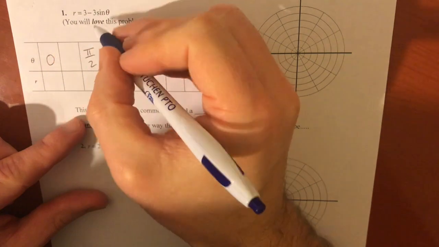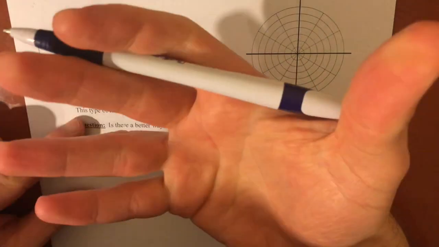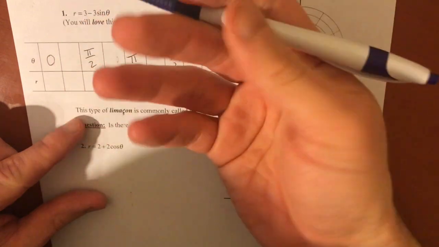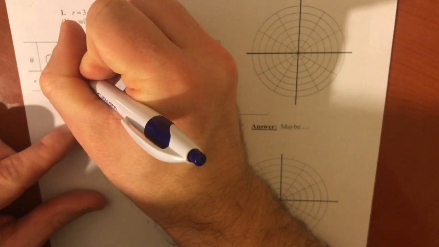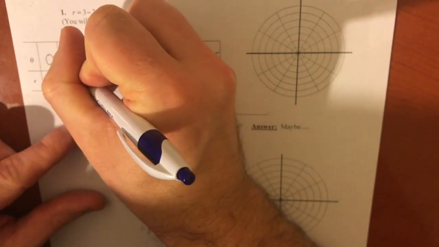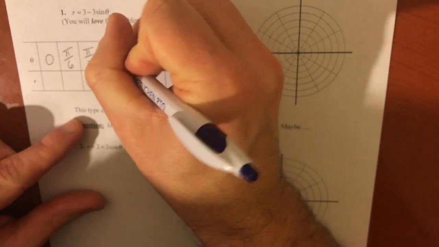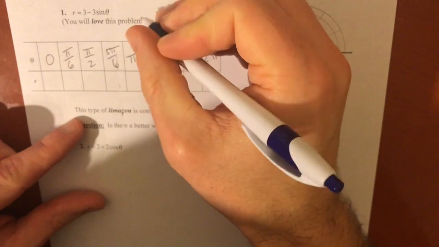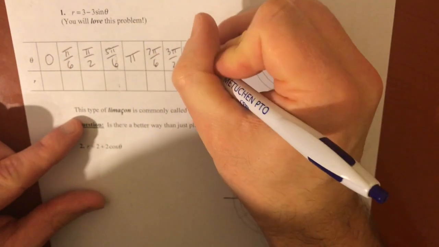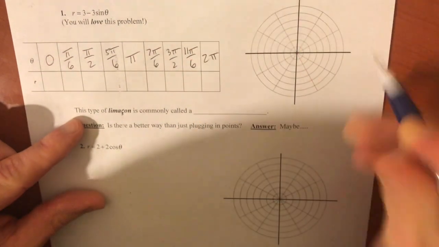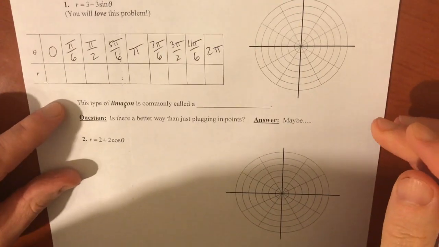Since this is dealing with sine, maybe I'll use the pi over 6's because that gives you 1/2, a rational answer, as opposed to pi over 4 or pi over 3, which will give you root 2 over 2, root 3 over 2. So, of course, you can always plot those if you want to see a fuller picture. So I'll try the 5 pi over 6, 7 pi over 6, 11 pi over 6. Let's see, this should give us a pretty good picture.